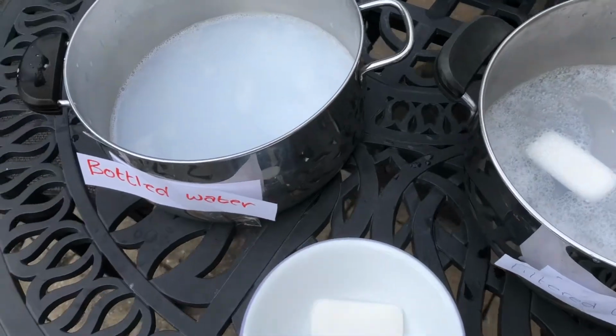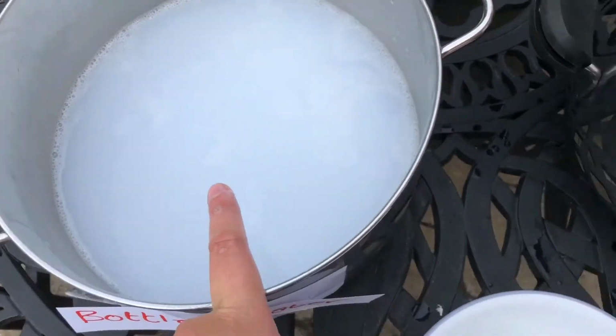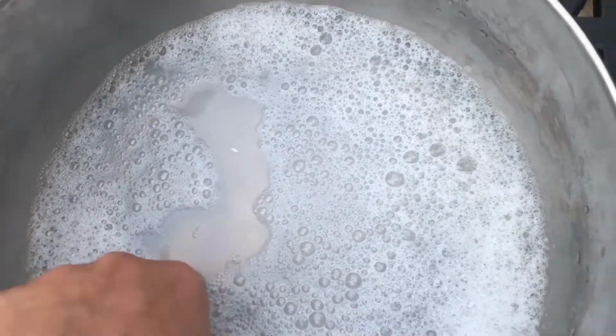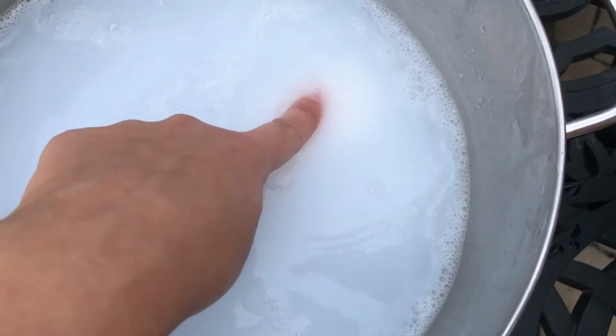Take a look at the results and see that the bottled water is still very murky, but in the filtered water, it's so clear. You can still see the soap even if I press it down to the bottom. But in the bottled water, if we push it down, you can barely see it.